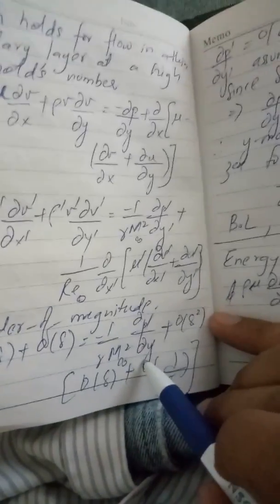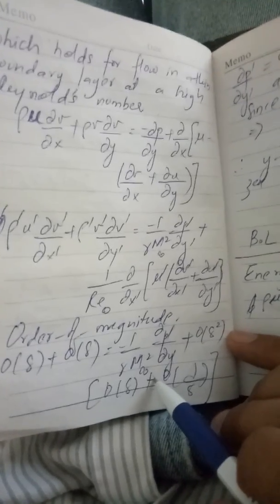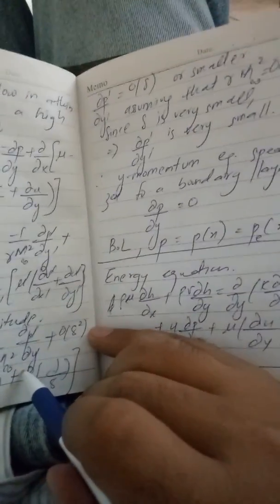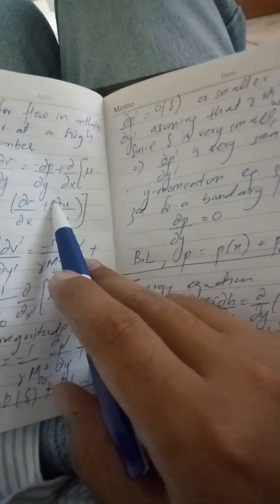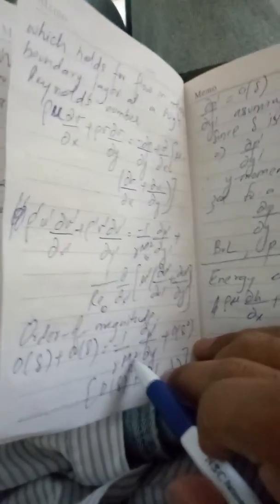So the whole concept over here will tend to be very small. Okay, and we're just going to be left alone only by this one, which is rho p over rho y, and that whole equation is equal to 0. The rest of the terms wouldn't be neglected.